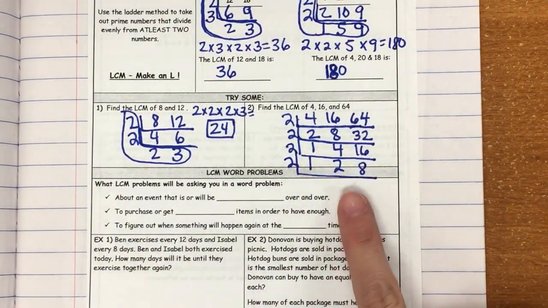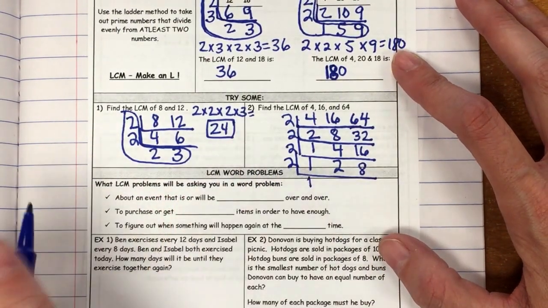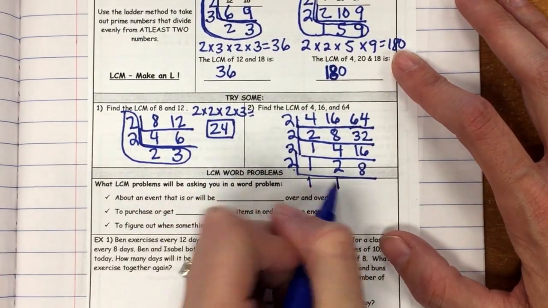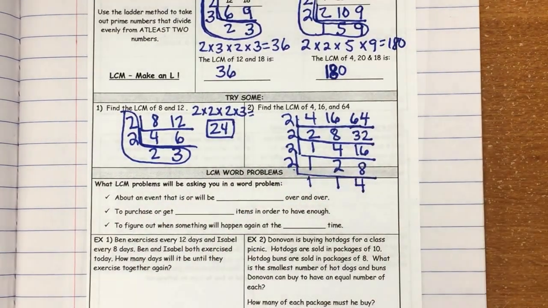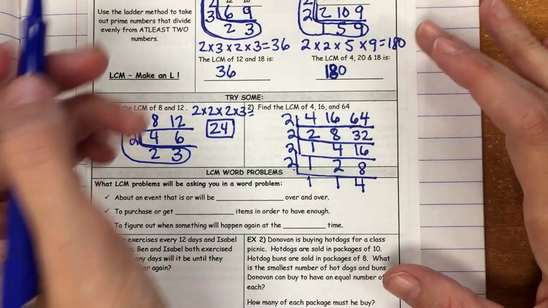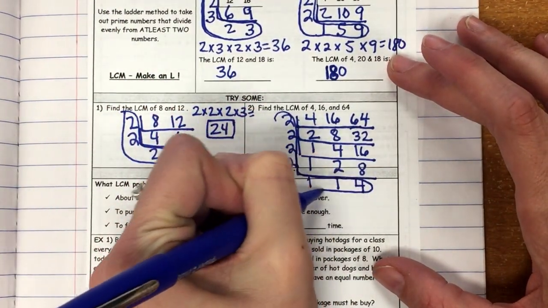Okay? But you have to have at least 2 numbers. So I'm just going to recopy the 1. 2 into 2 goes once. Then 2 into 8 goes 4 times. Okay? And then I'm going to circle all my numbers along the L.